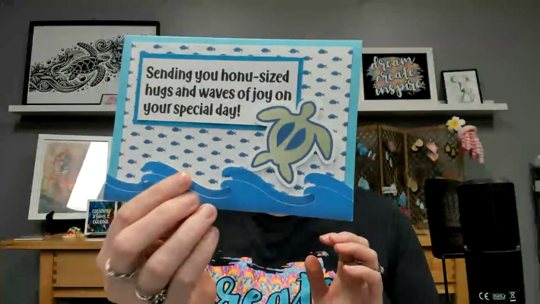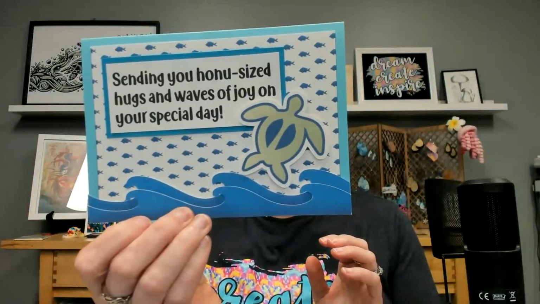But here's the other card design. And I have at least 2 more projects, maybe more, coming out later this month in the newsletter, which gets delivered every Friday morning.